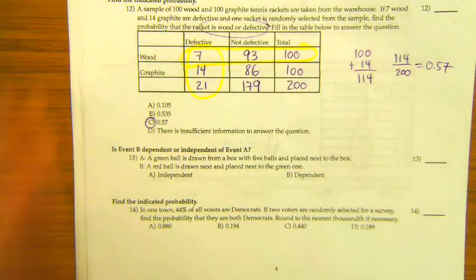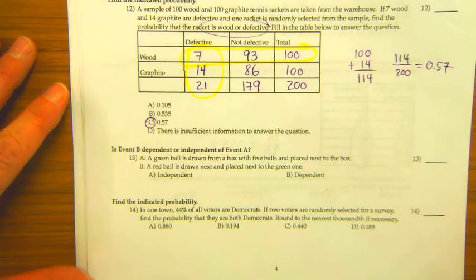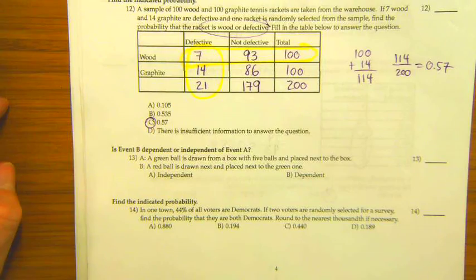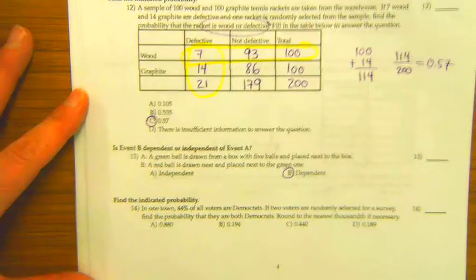Okay, number 13. Is event B dependent or independent of event A? So a green ball is drawn from a box with 5 balls and ball is drawn next and placed next to the green one. So since we're putting these balls next to them, that means we are drawing without replacement and probabilities over here.